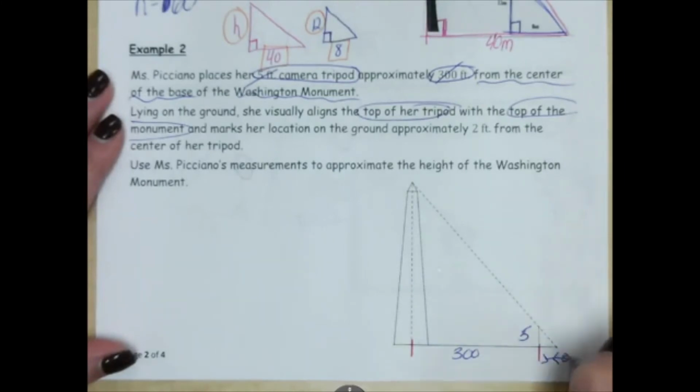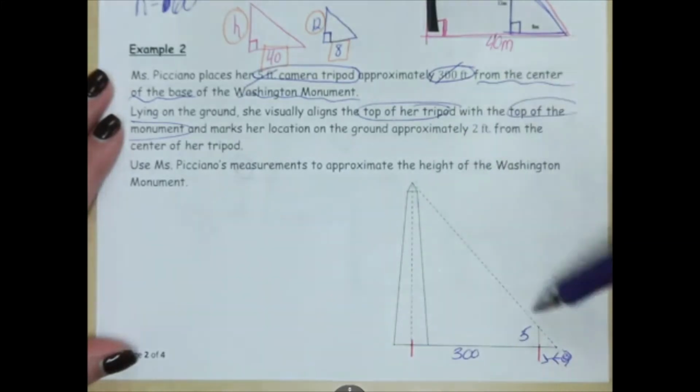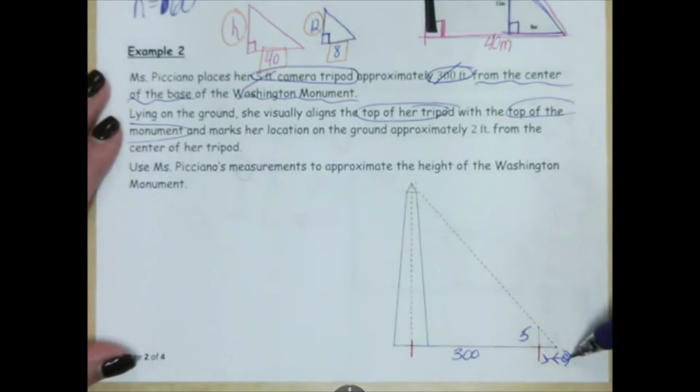I'm so happy. Here's my hair, right? And I'm seeing the top of the tripod being aligned with the top of the monument. That's how I know this is where I should be laying. All right, if you guys are in class for this lesson, you're going to see me laying on the ground.